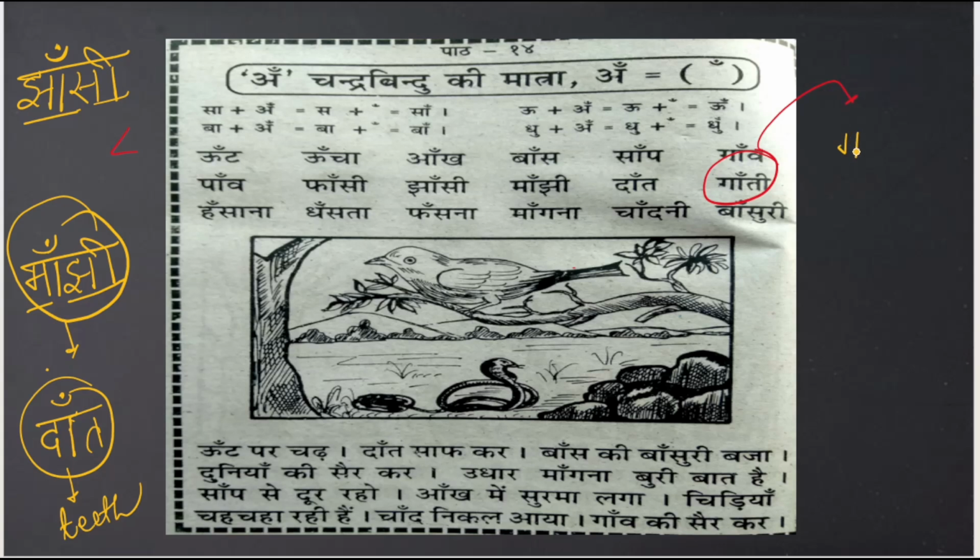This is letter ga, this is mother of a, and this is ta, this is mother of e. This is letter ta, this is mother of badi e. Now it became gati, and just add this mother of Chandrabindu, it became gati. Okay, gati.